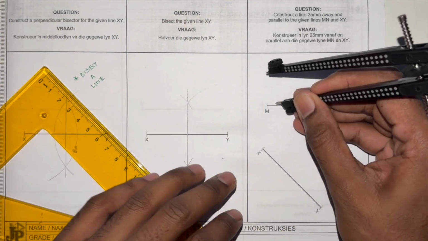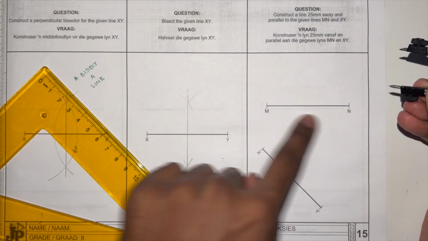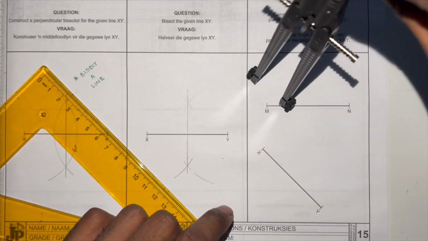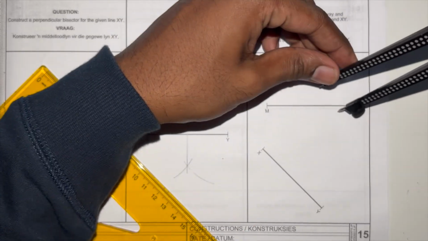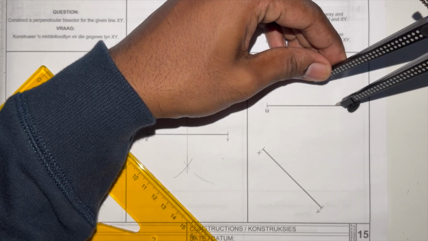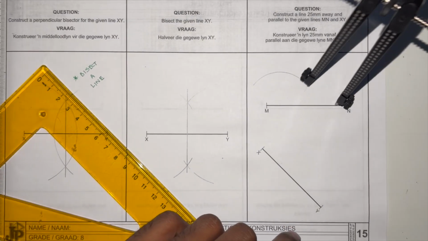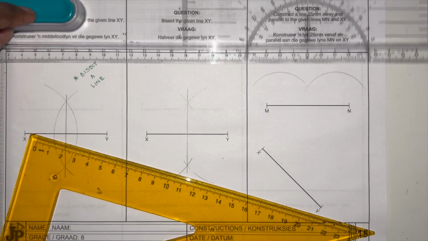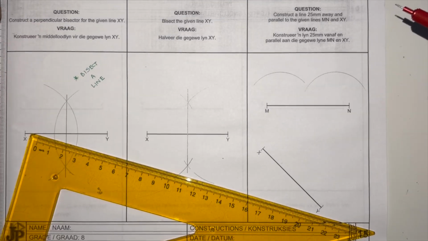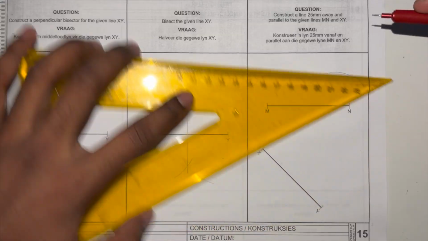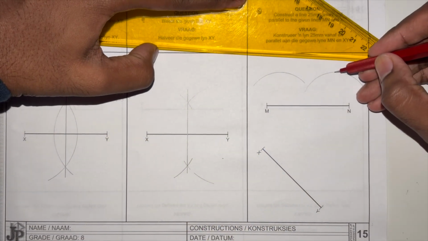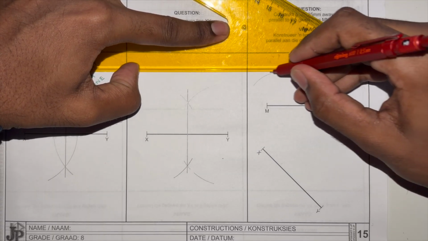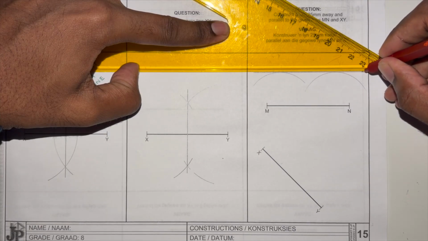Now you put your compass anywhere on this line. I'm placing my compass here and scribing an arc. Then I'm going to place my compass towards the right of this line and scribe another arc. Now you need to draw a tangential line. So put your t-square or your set square. For the sake of this drawing, I'm not going to use my t-square. I'm going to place my set square on the outermost tip of my circle, and draw a line and darken it.